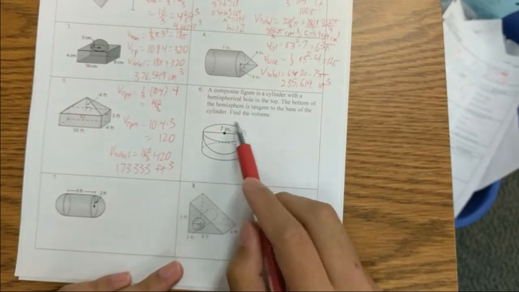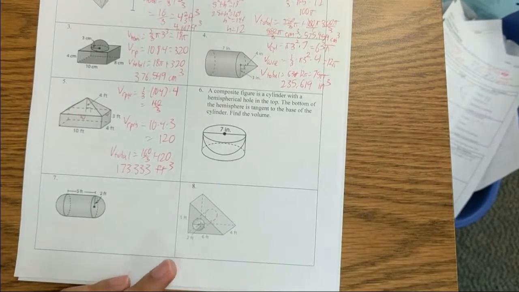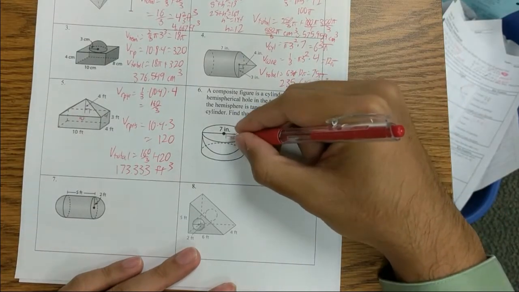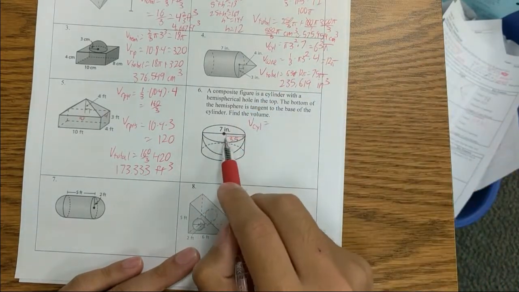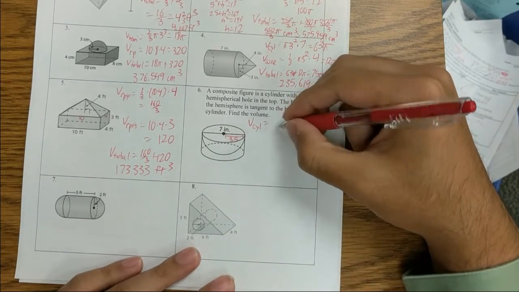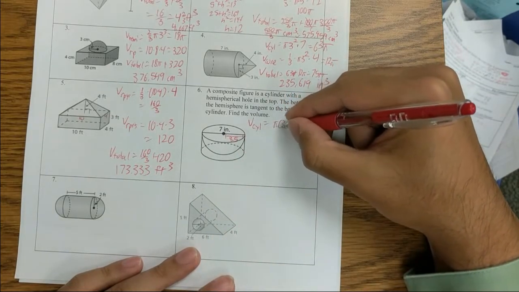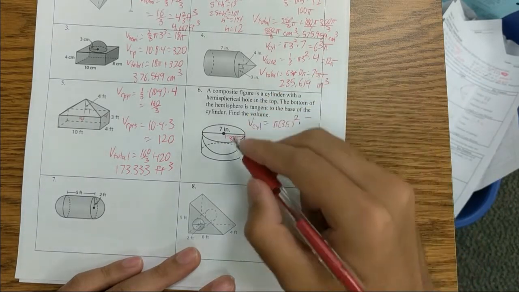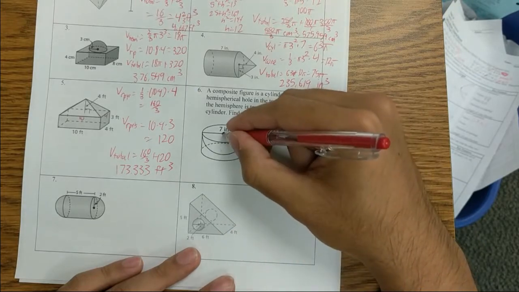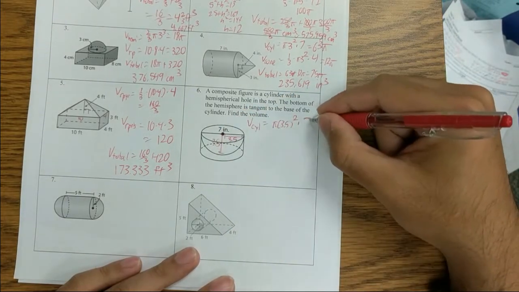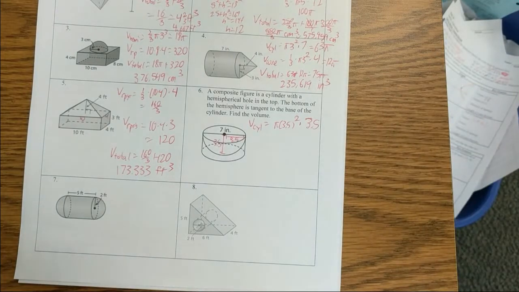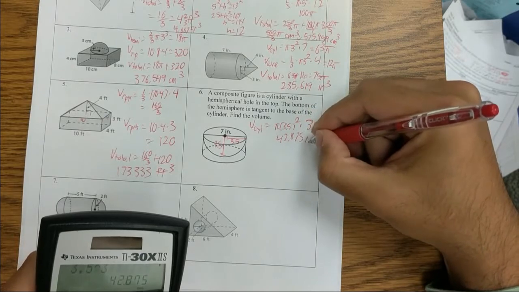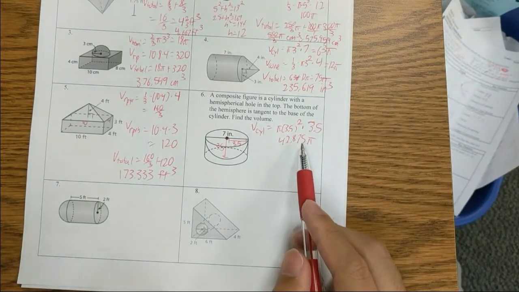Okay, so we start with a cylinder and then we scoop out a hemisphere. So let's pretend the cylinder was full. So if the diameter is 7, the radius is 3.5. Okay, so area of the base would be pi r squared times the height. Okay, so this is also a height of 3.5. Okay, so that would be the cylinder if it were full.